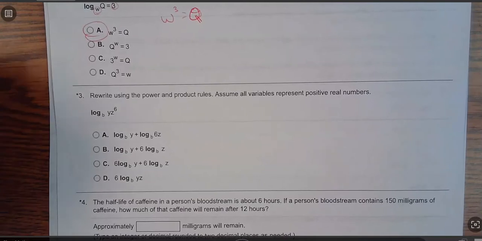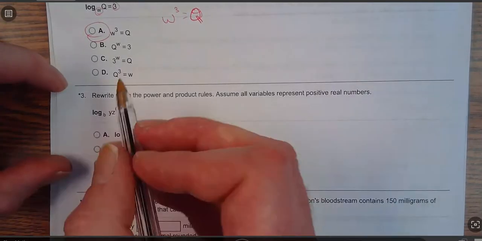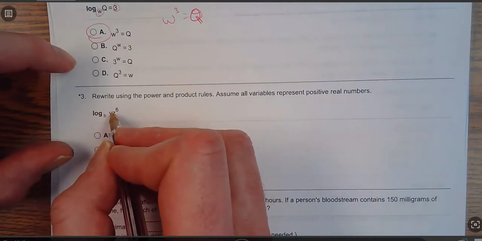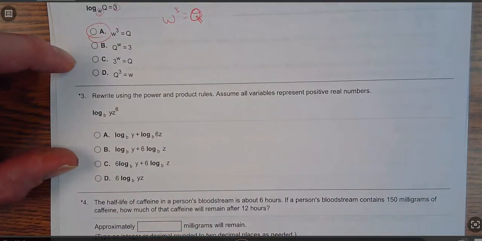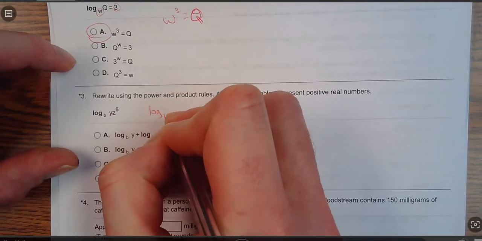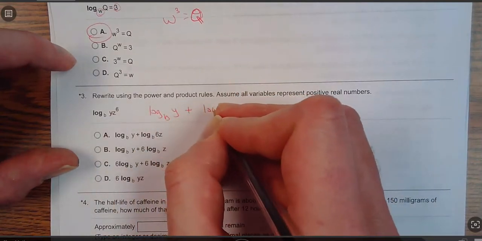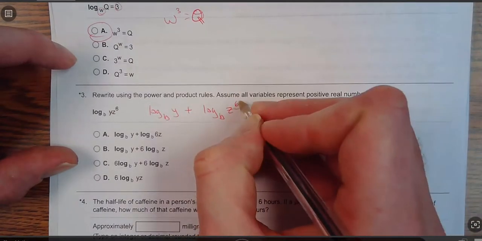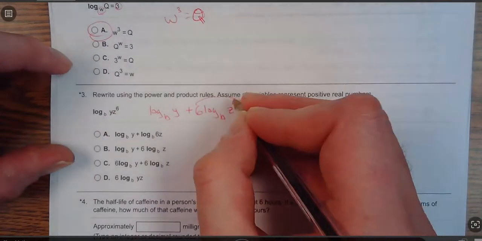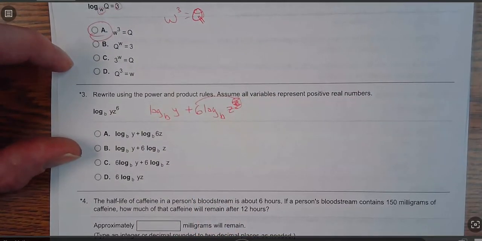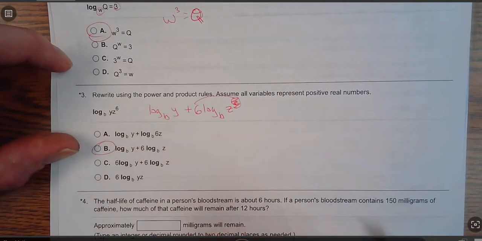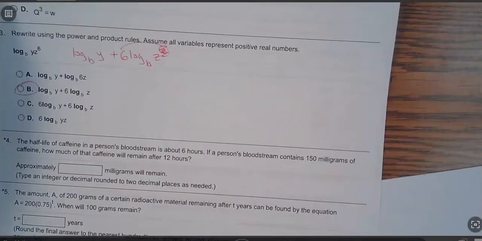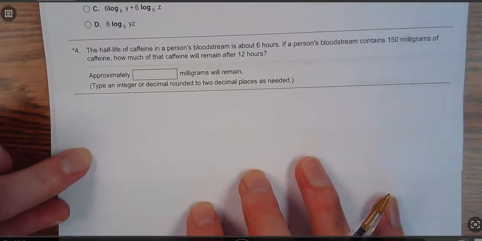Number 3, you got to rewrite using the power and product. So basically expand is what they're saying. So I need to expand this. So I got y times z to the 6. Well, if there's a times in between there, I can split them into 2 different logs with an addition between them. So log base b of y plus log base b of z to the 6th. So split the y and the z to the 6th, and then the 6th comes out front. So log base b of y plus 6 log base b of z. So letter B.